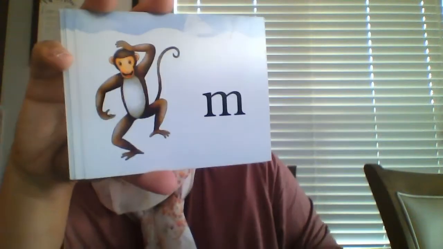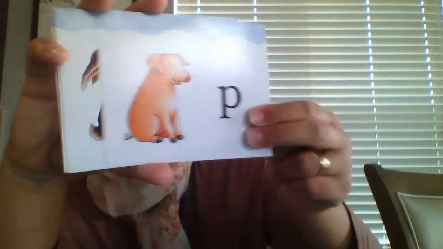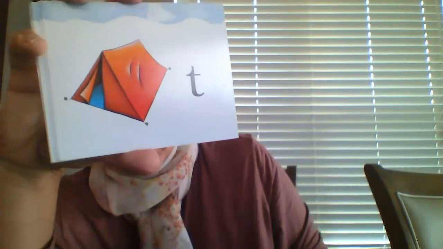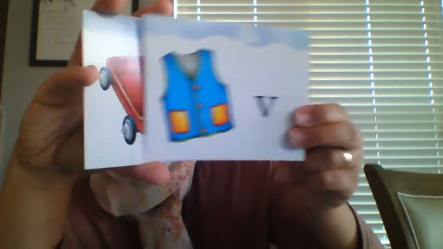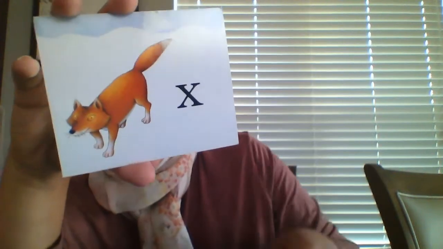Kite, k. Lion, l. Monkey, Nest, Pig, p. Rabbit, Sun, s. Tent, t. Vest, v. Wagon, w. Yarn, y. Zebra, z. Fox, x. Very good.